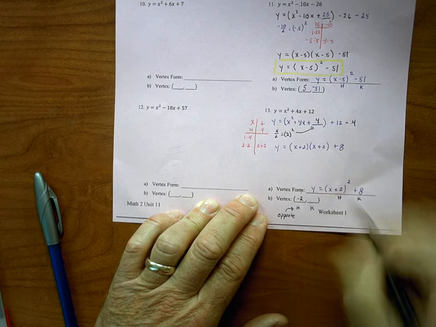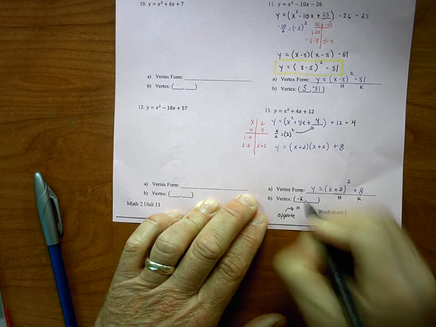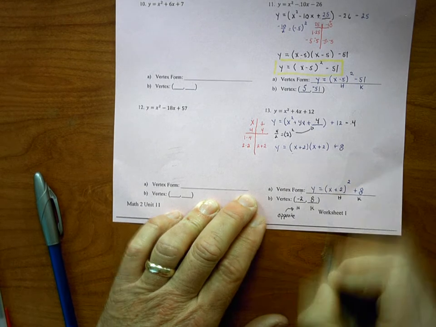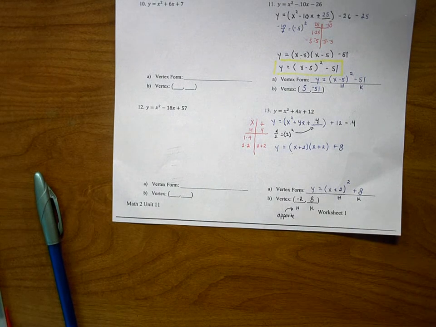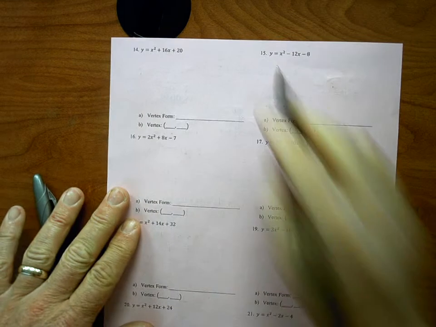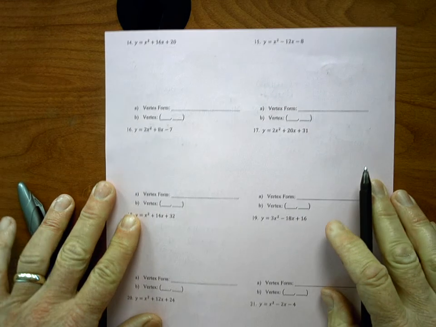Since the k value is shown as a positive 8, you put a positive 8 there. You only think opposite for h. So my vertex would be the coordinates -2, positive 8. Okay. Number 15, y equals x squared minus 12x minus 8.